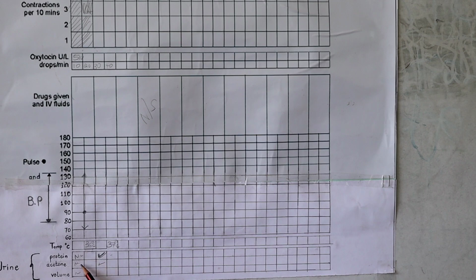So you can skip. This is the first box, the second box, and then you can indicate the next one. If it is present, you can tick, or you can just indicate a plus. Then if we have acetone, you can tick also or indicate that it is positive. For the volume, indicate the exact amount. For example, if it is 150 ml, just indicate 150 ml. This will help us to manage this woman in a much better way.